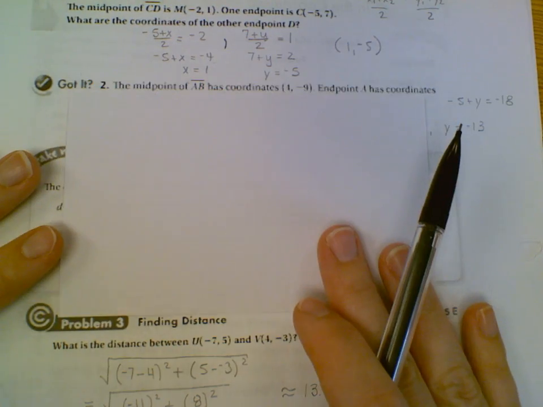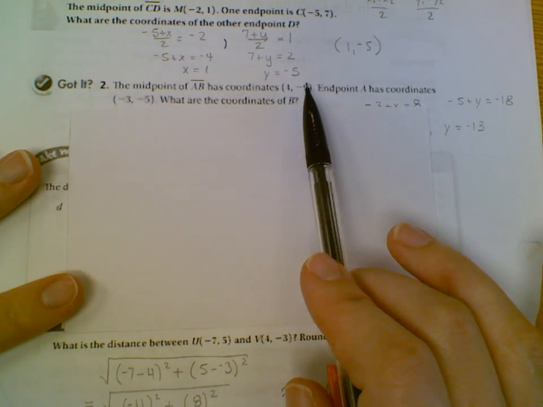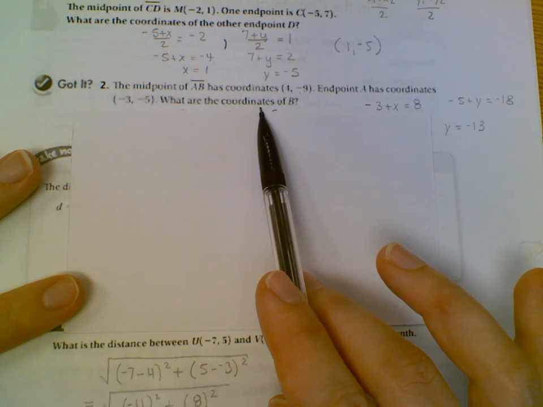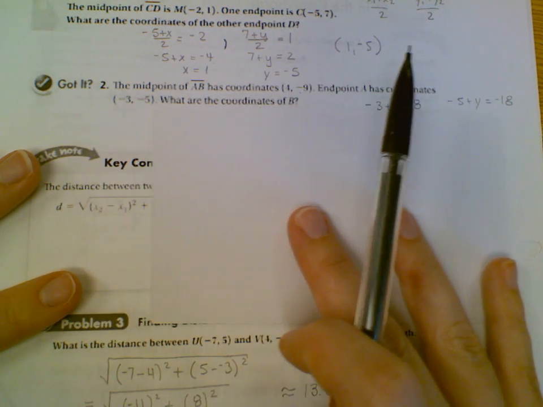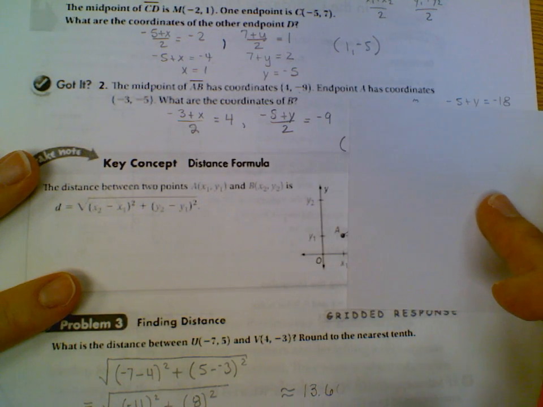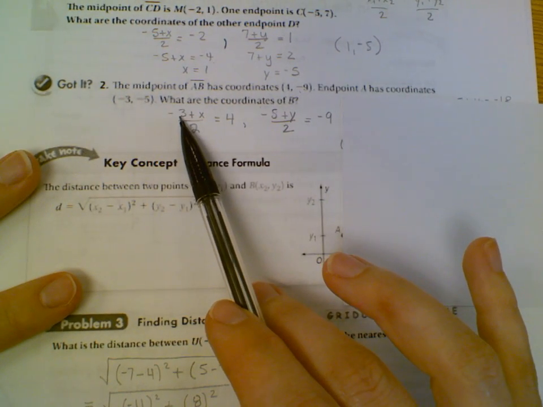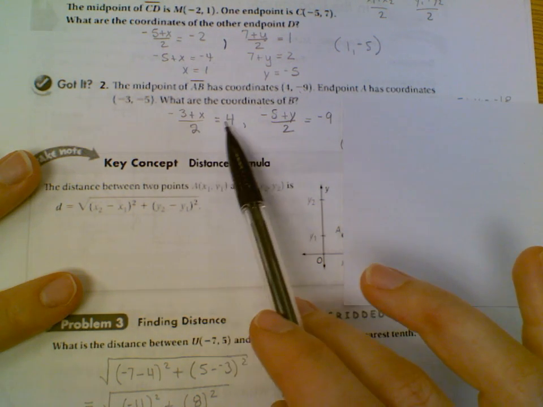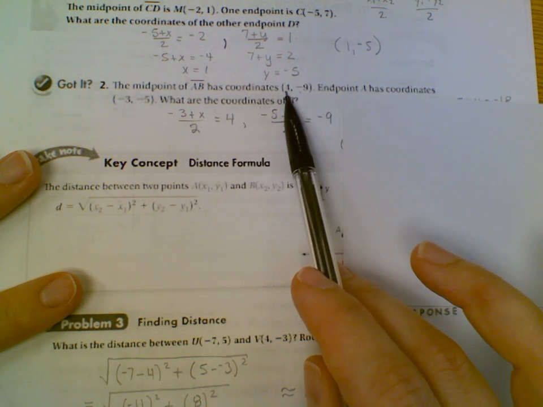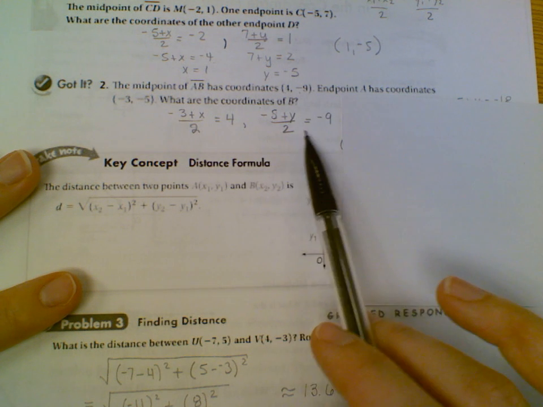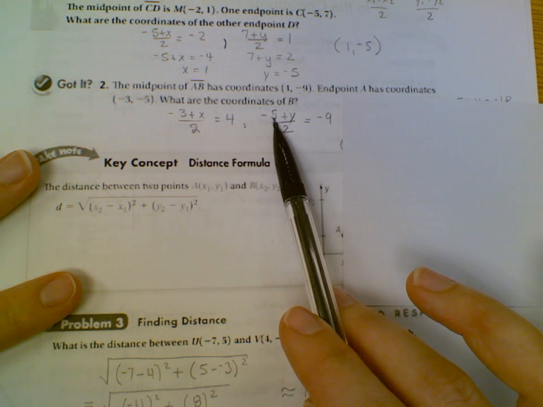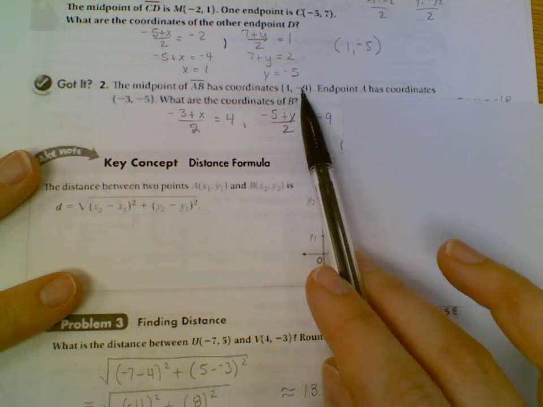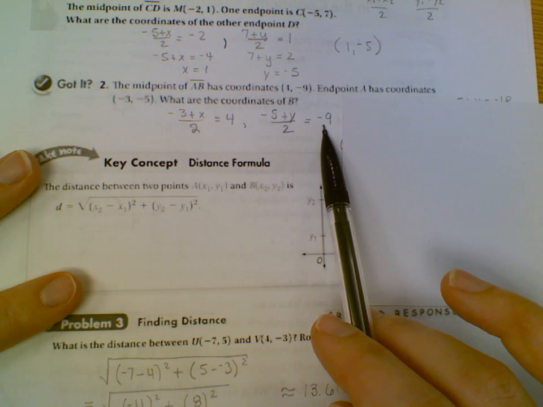So in the got it question, same deal, it gives me a midpoint and one endpoint. I need to find the coordinates of the other endpoint. So you should be setting up your equations just like this. For the x's, it should be negative 3 plus x divided by 2 equaling the x coordinate of the midpoint. Then for the y equation, it should say negative 5 plus y divided by 2 equaling the negative 9 from the y coordinate of the midpoint.